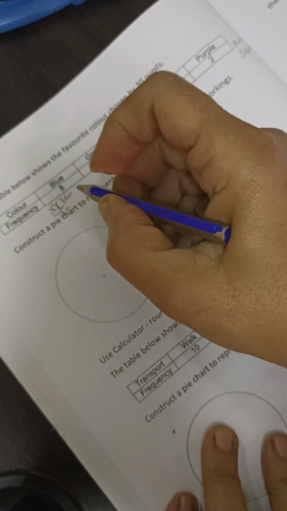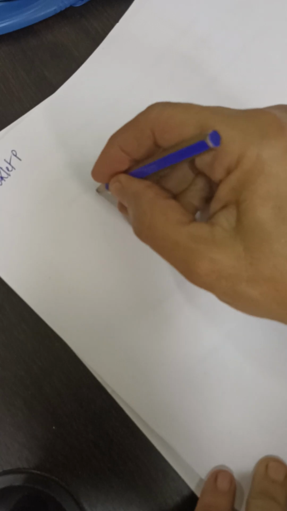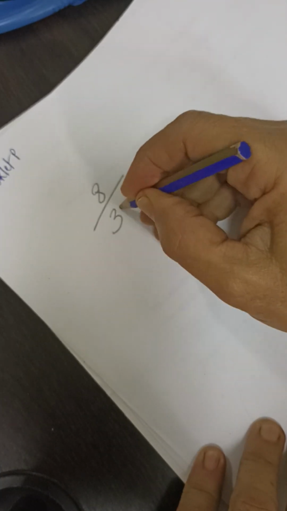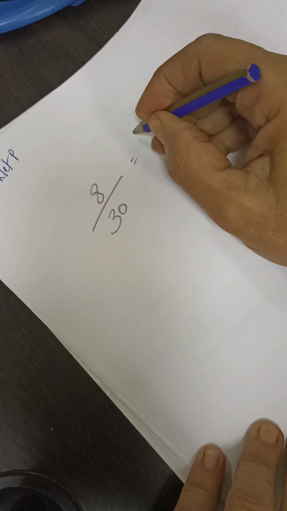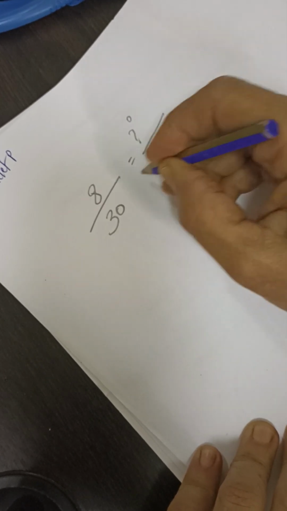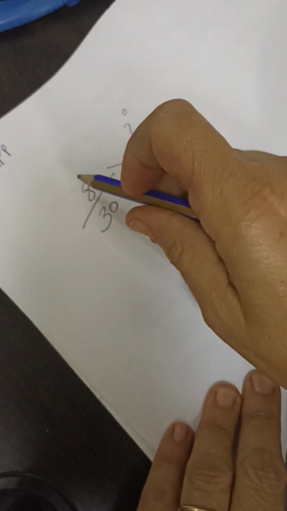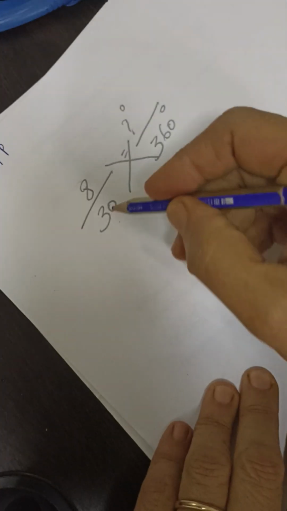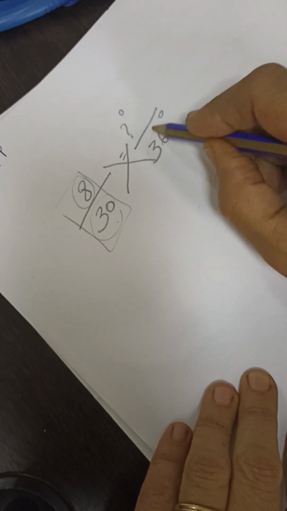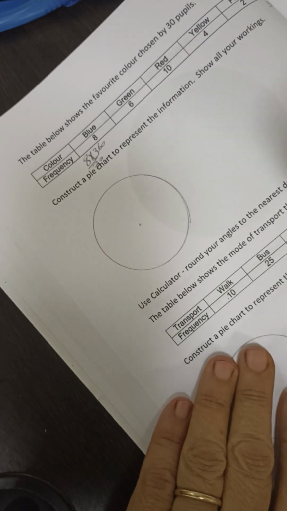8 out of the 30, I'm going to explain why. Because I have a number of students which is 8 out of total 30 students. I need to know how many degrees out of total 360 degrees. So you have to make like a scissor way, okay? So it's 8 times 360 divided by 30. This 30 represents the total of the number here, but this 360 represents the total of angles, okay?